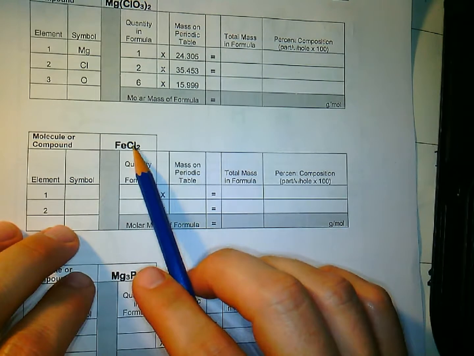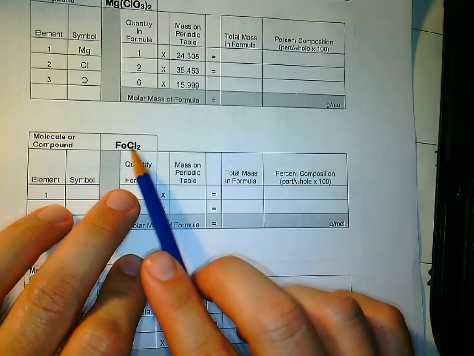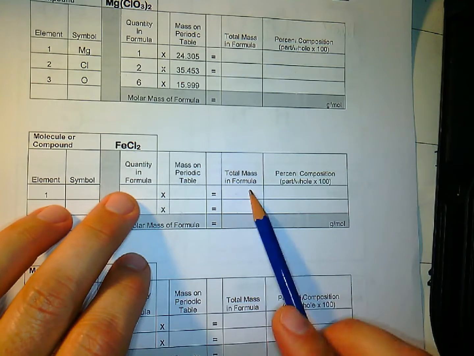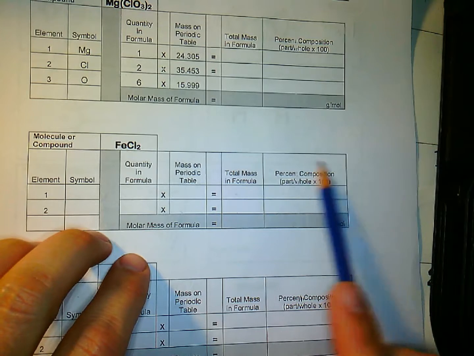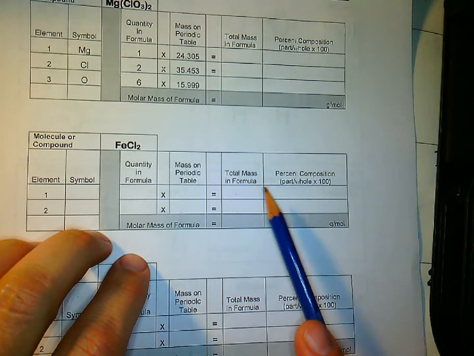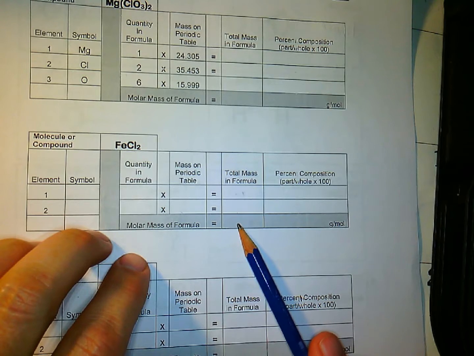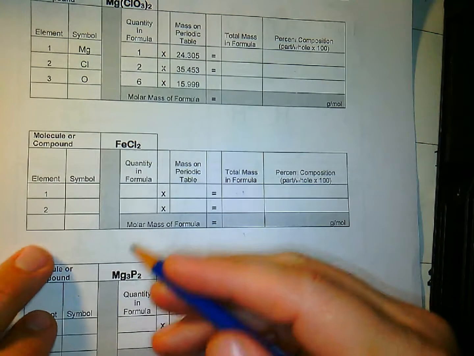We have formulas. You're going to have the quantity, which is basically the subscripts, the mass from the periodic table, the mass of the formulas, add it all up. But the only thing we're adding now is a percent composition, and all it is going to be basically this part divided by the total. Okay, part divided by the whole times 100. So let's work through some of these.